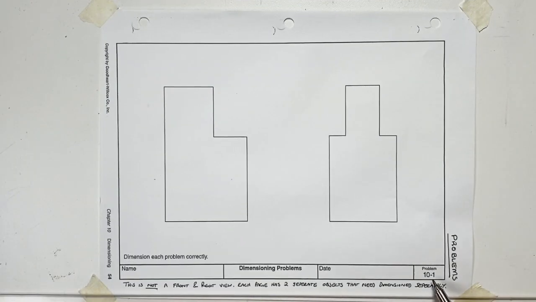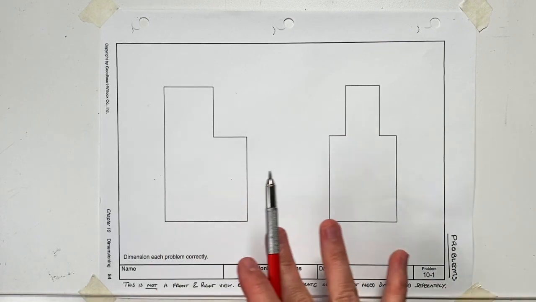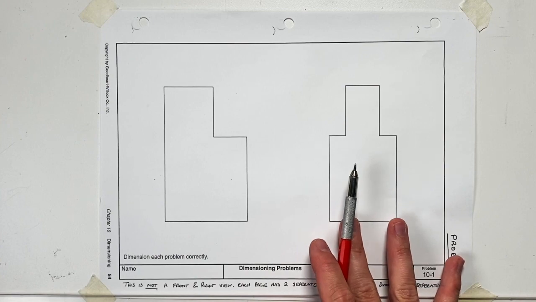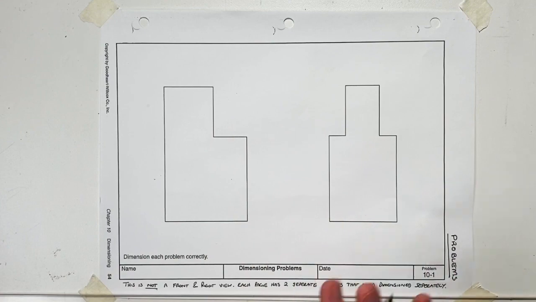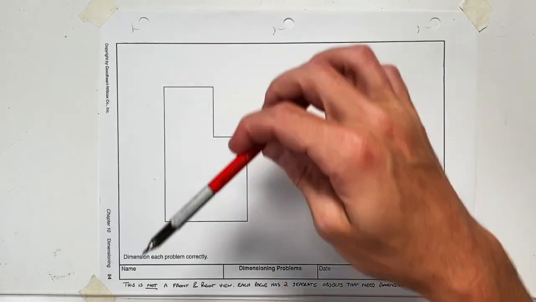To complete these exercises, you're going to give the necessary dimensions needed for each of these objects. These are completely separate from each other. They're just on one page. So you're going to dimension this and this. This is not a right side view of this object, and this is not a left side view of that object. All right, so I don't have depth. I have heights and I have widths.